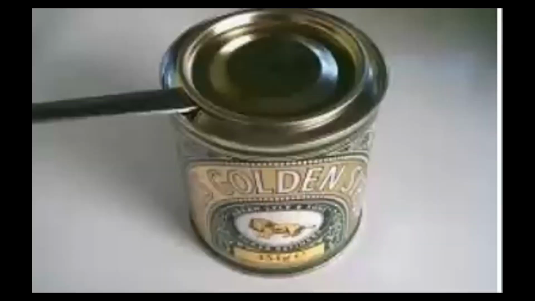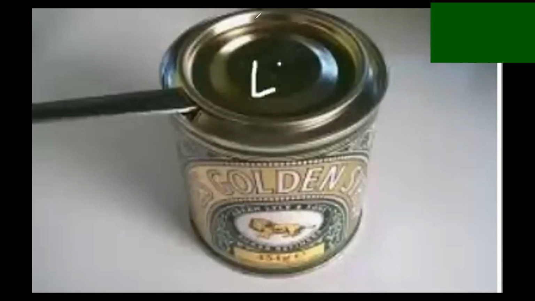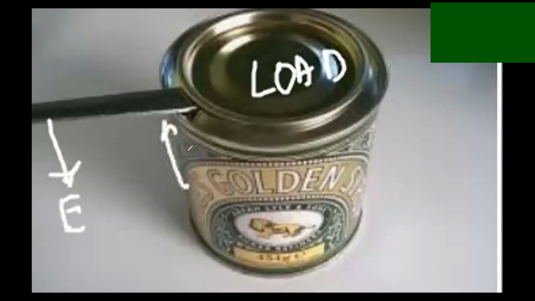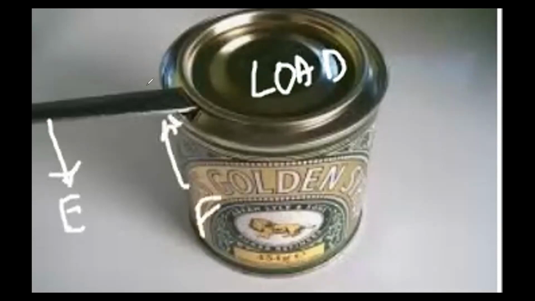So over here, students, what is happening is this lid is acting like a lever, and here the effort will be put down, and this is the fulcrum, where it is resting on the rim. So when the effort is put down, the load will be pushed up, and that is how it will be easier to open the lid. So this is also acting like a simple machine.